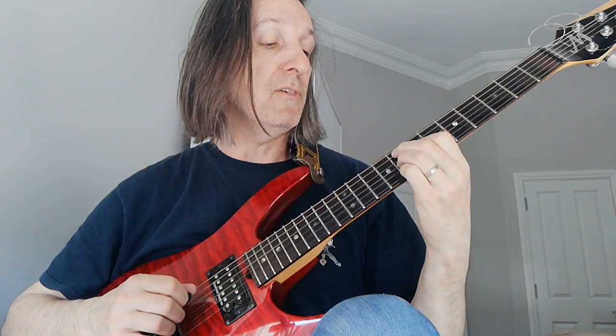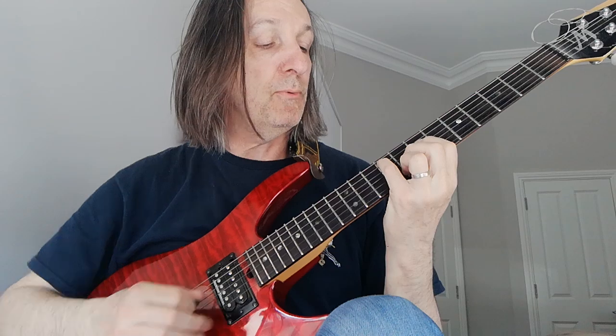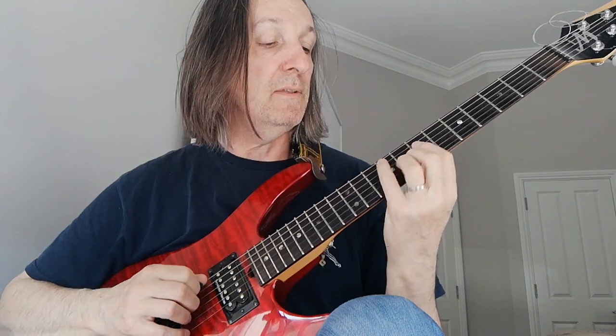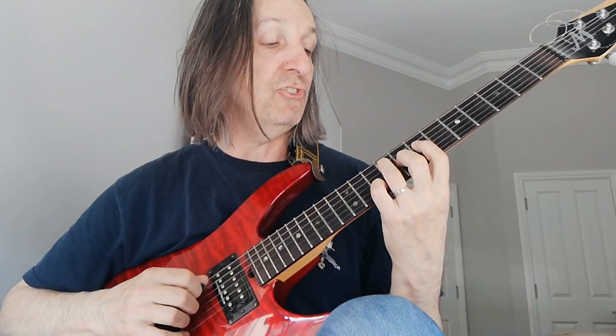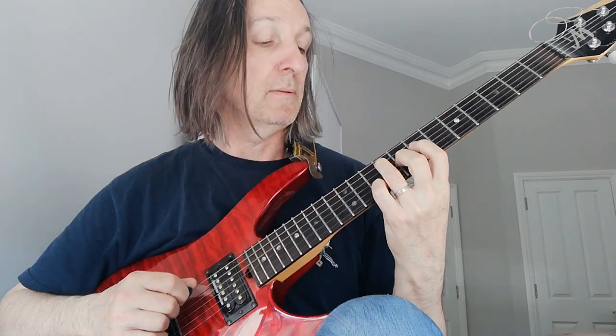Moving ahead, here's back to the F. If we raise the root, we have a diminished 7th, of course. And now, if we raise this C to D, we have a diminished major 7. This is an E flat diminished major 7. So E flat, G flat, A, and D. And it kind of looks like a dominant chord with a sharp 9. This looks like a B7, sharp 9.